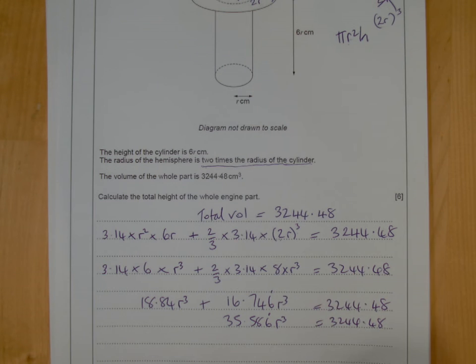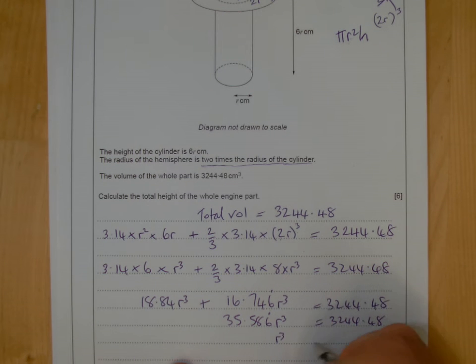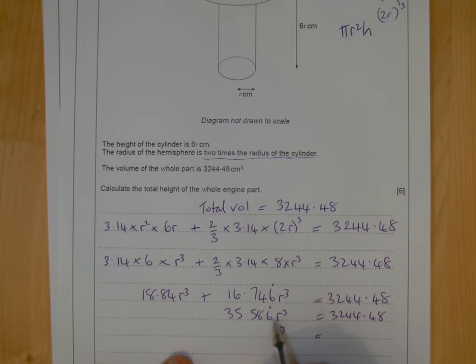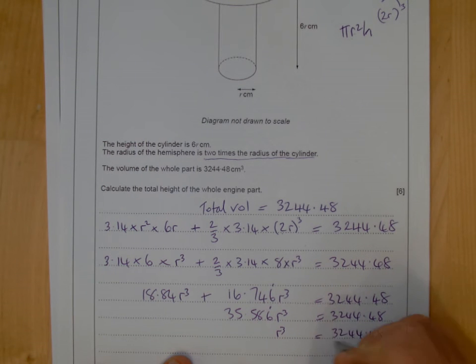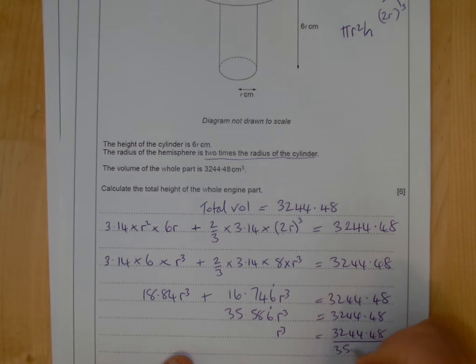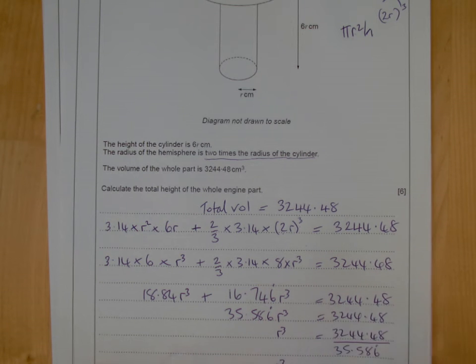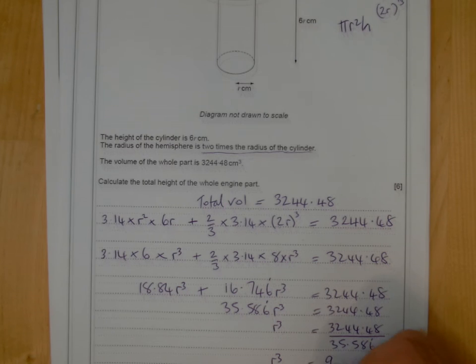Then to get the r cubed, with a bit of algebra here, because I'm timesing, take it over and divide. So r cubed will be 3244.48 divided by that, and I get 91.1712, and so on.